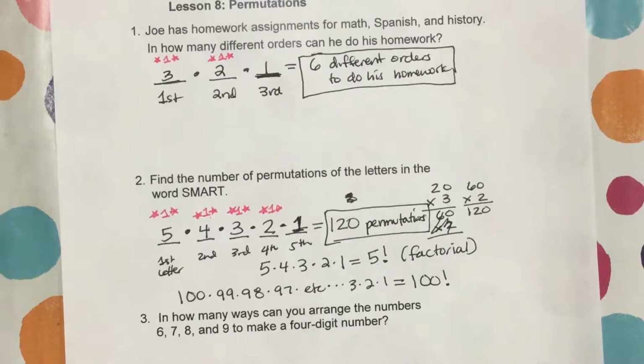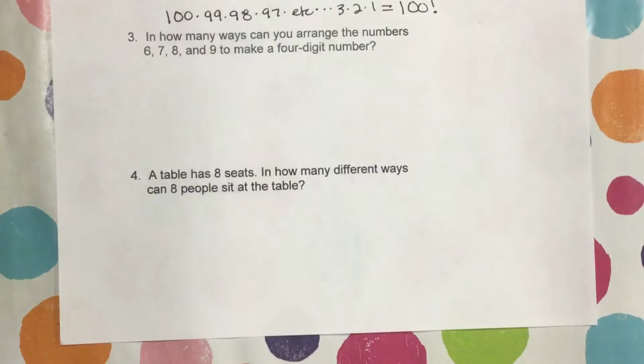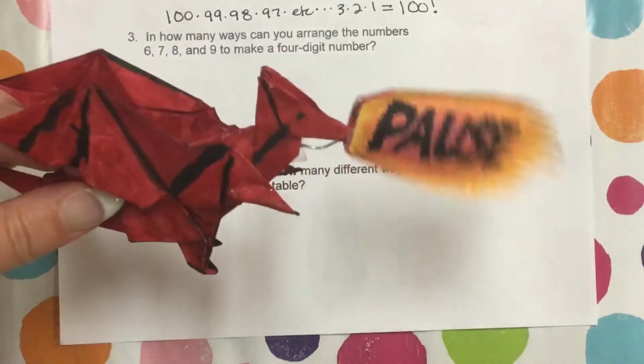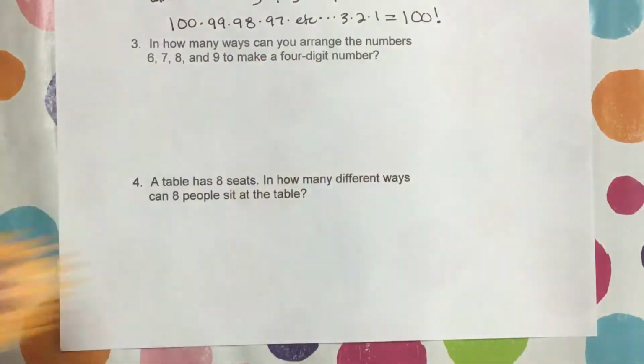Okay, cool. So now it is your turn. I want you to go ahead and work on problems 3 and 4. Where's my friend? Oh, here's my friend. Reminding you to pause your device and go ahead and work out 3 and 4. And when you get done, press play and we'll talk about the answers. All right, see you in a bit.